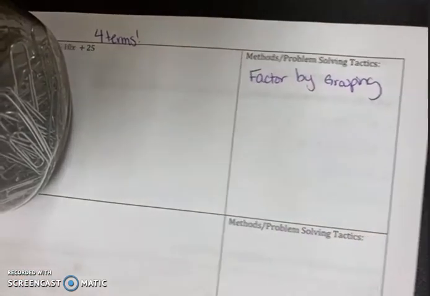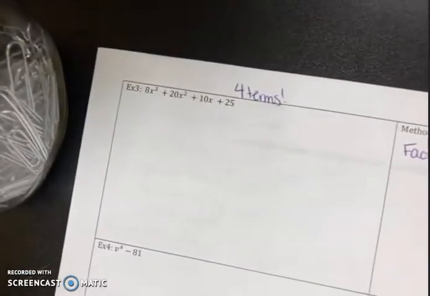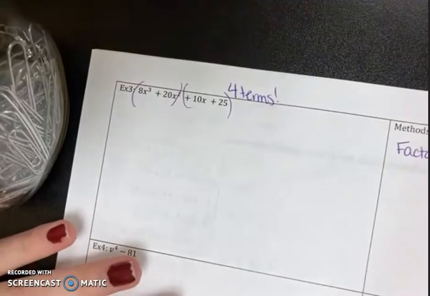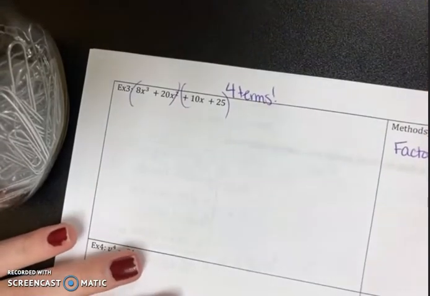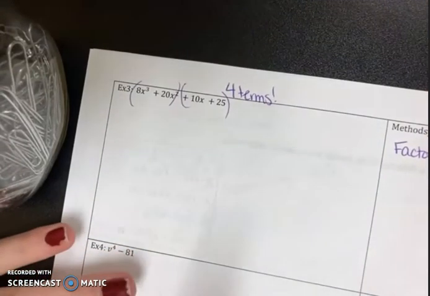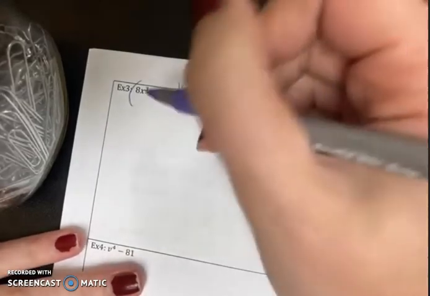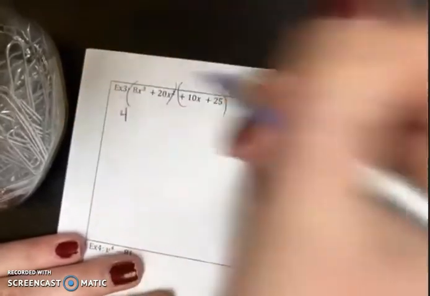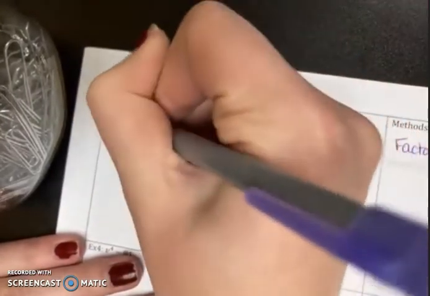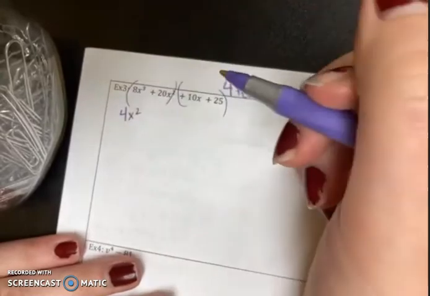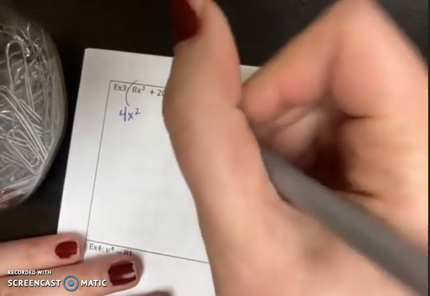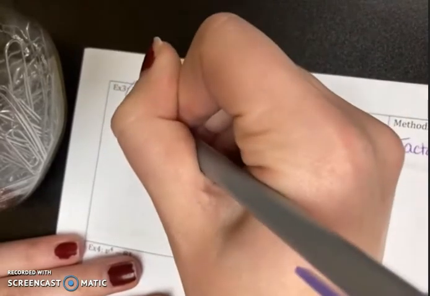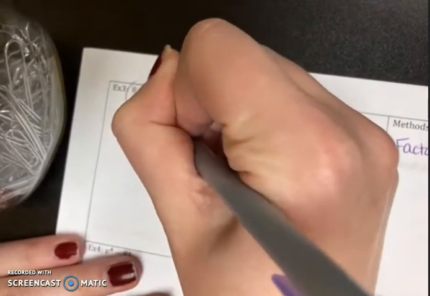When you factor by grouping, you pair the first 2 terms together and the last 2 terms together. Once you've done that, you need to check for a GCF. The goal is to get the same thing in the parentheses. So when I look here, 8 and 20 are both divisible by 4, and then I want to pull out an x squared. Remember, you always pull out the lowest power. Once I pull out a 4x squared, what remains is a 2x plus 5.